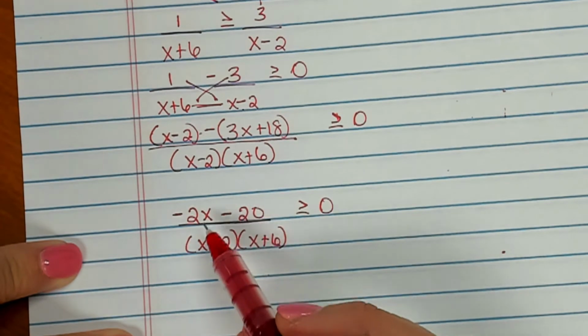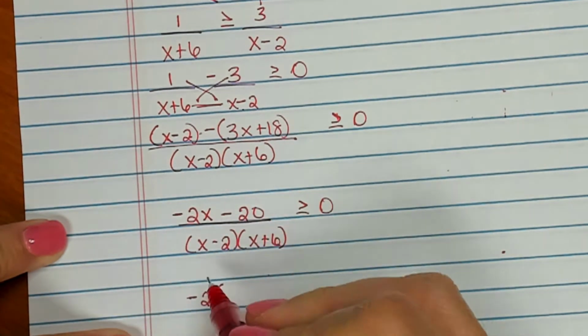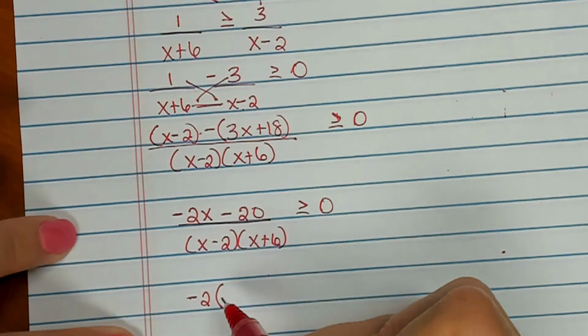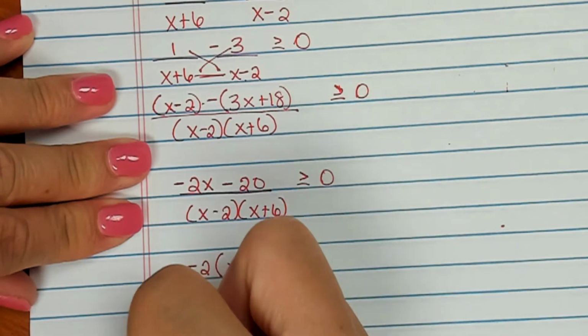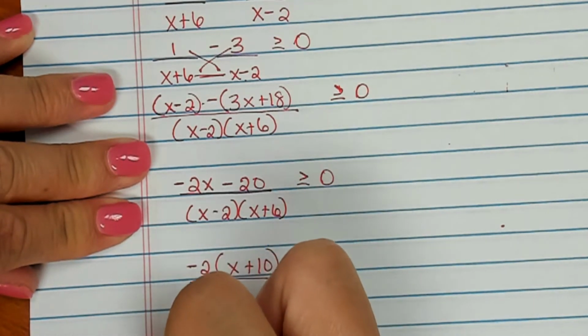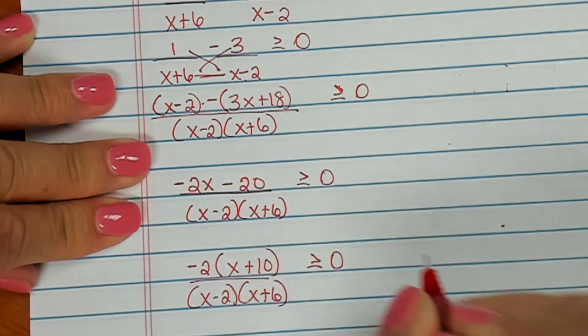But in my numerator, I don't have it in factored form yet. I want to get it there, so I'm going to factor out my GCF, my greatest common factor, and that will leave me with x plus 10. Then my denominator, I have x minus 2 and x plus 6, greater than or equal to 0.